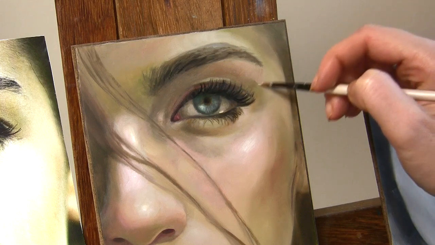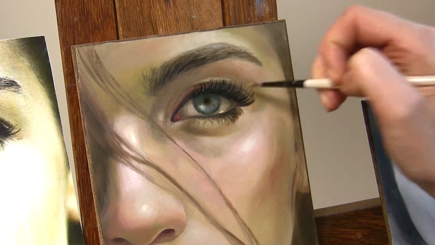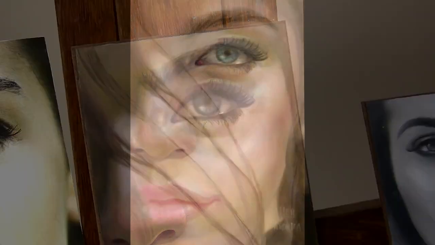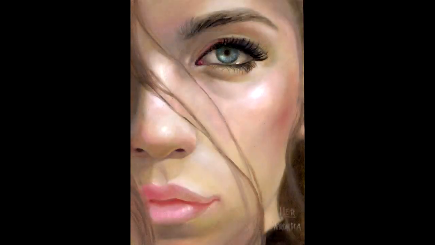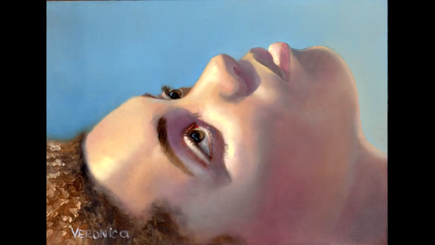I often start painting on a toned panel. It has at least two advantages. First of all, it's easier to find the darkest darks and the lightest lights. And secondly, colors react differently to the toned surface, as you can see here.